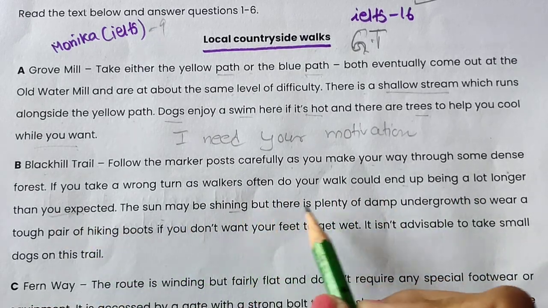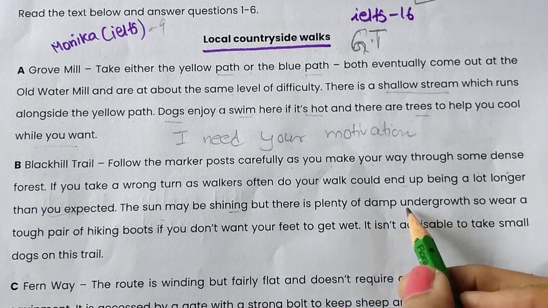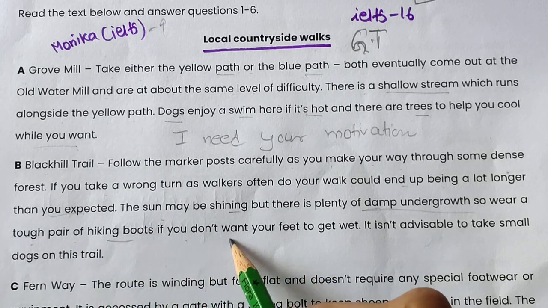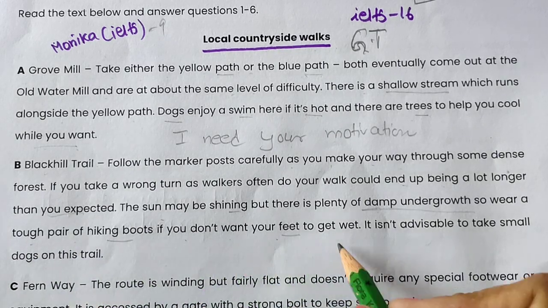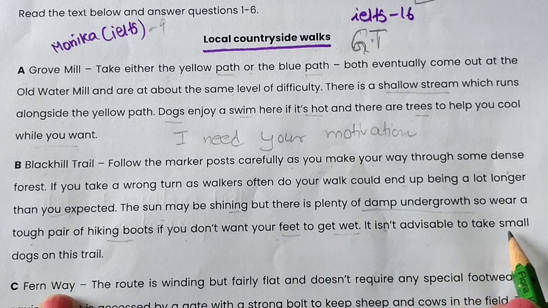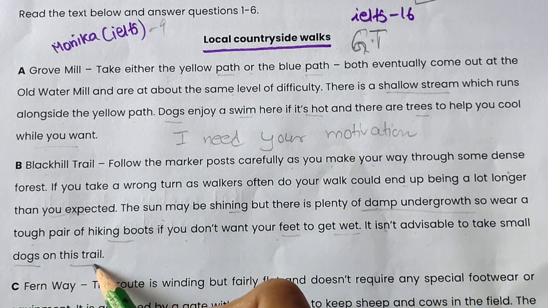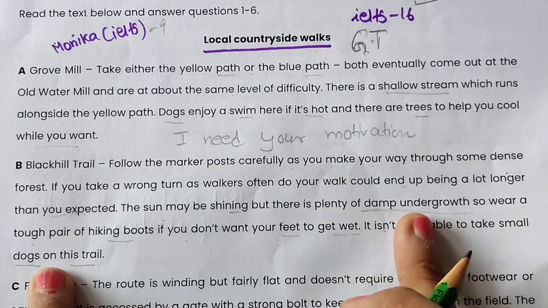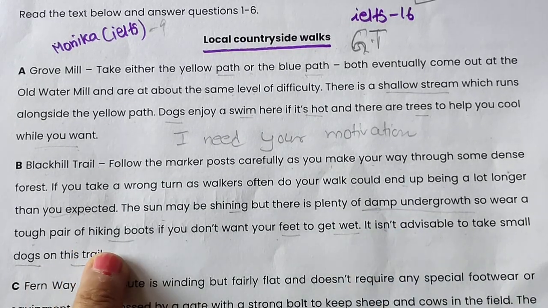The sun may be shining, but there is plenty of damp undergrowth, so wear a tough pair of hiking boots if you do not want your feet to get wet. It isn't advisable to take small dogs in on this trail. Okay, they are talking about dogs, damp ground, and boots.